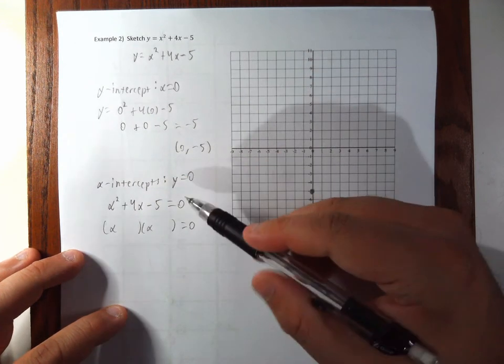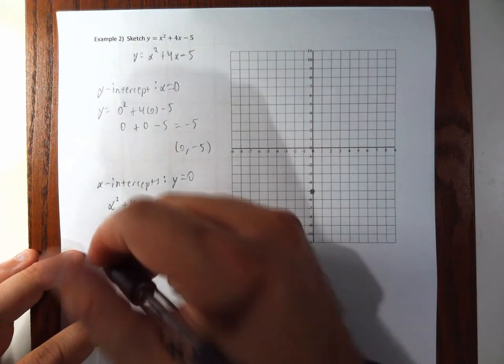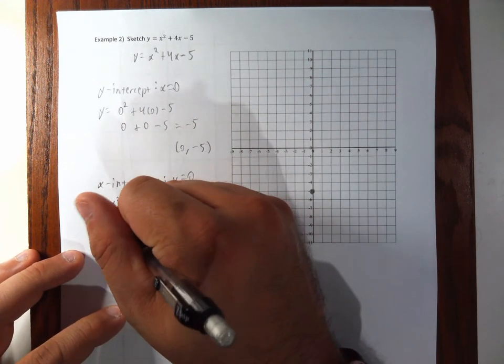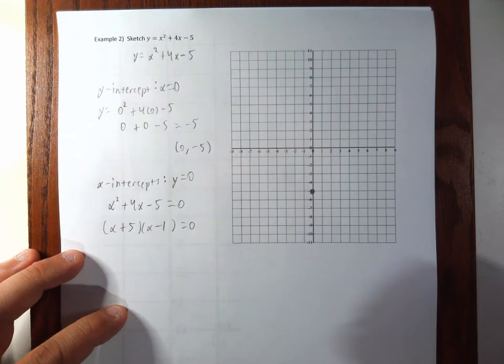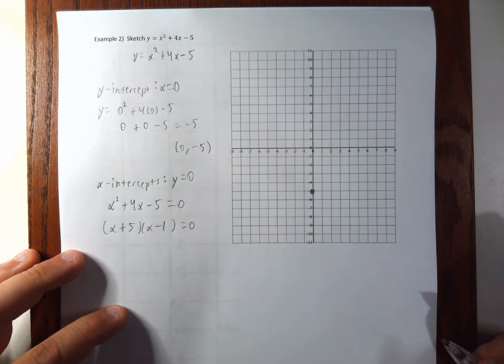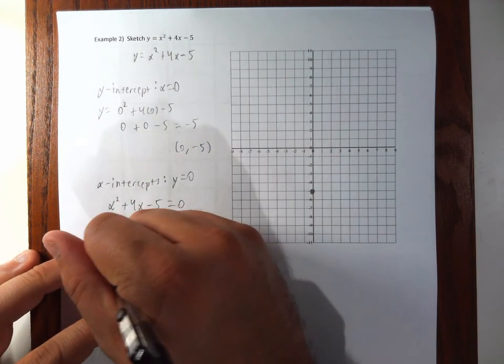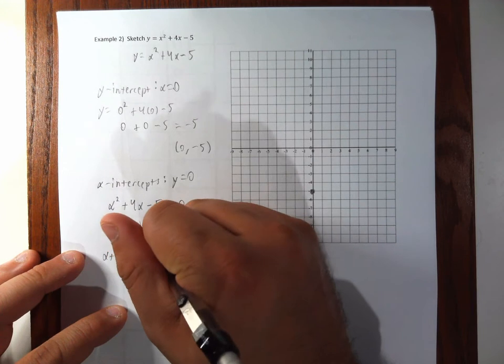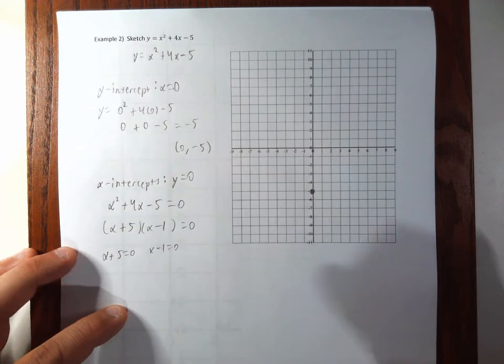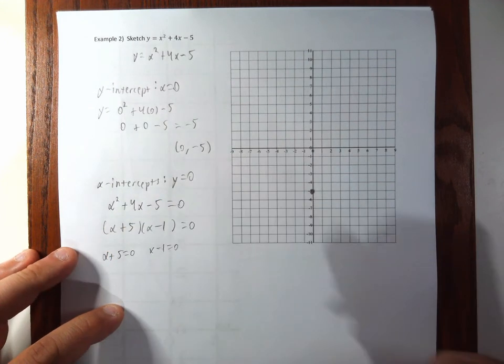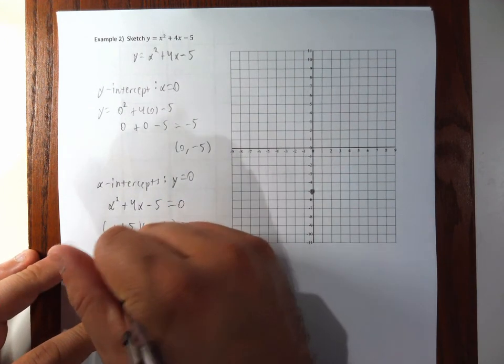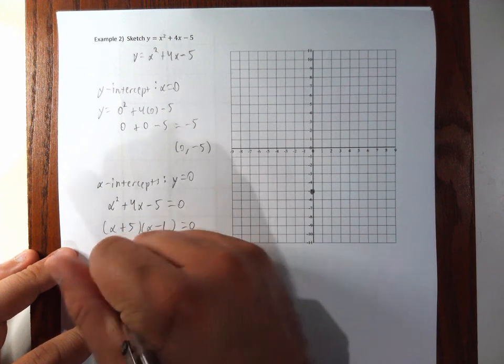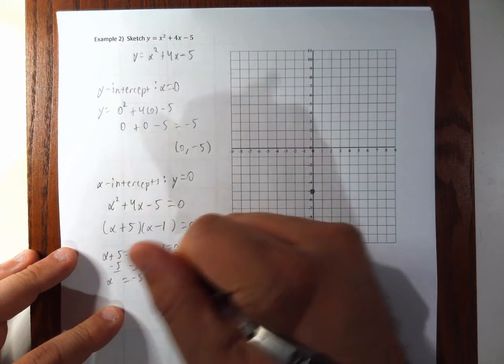The pair of factors of negative 5 that add to positive 4 are positive 5 and negative 1. So I have x plus 5 equals 0, x minus 1 equals 0. Subtract 5, and x equals negative 5.